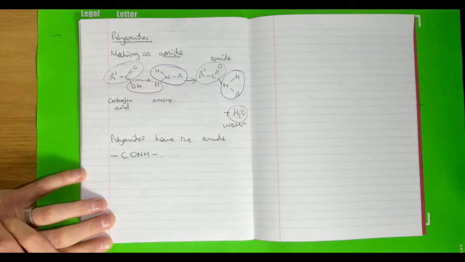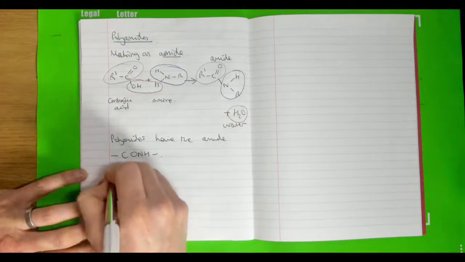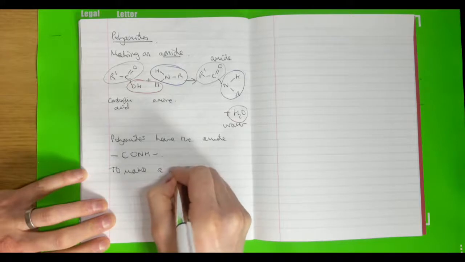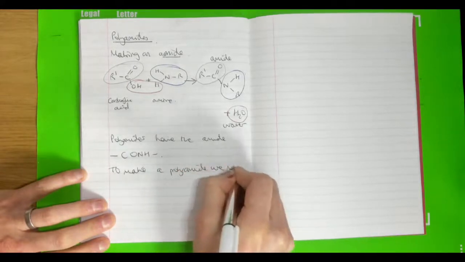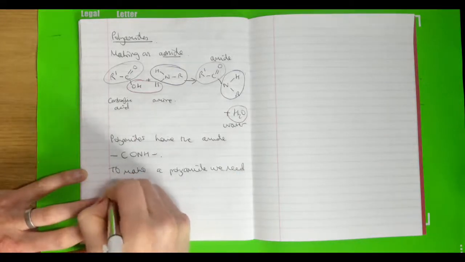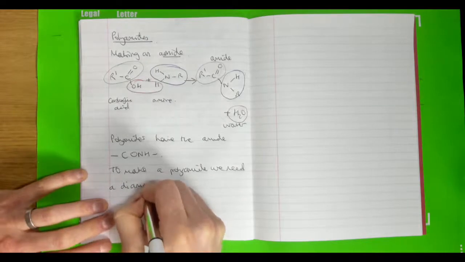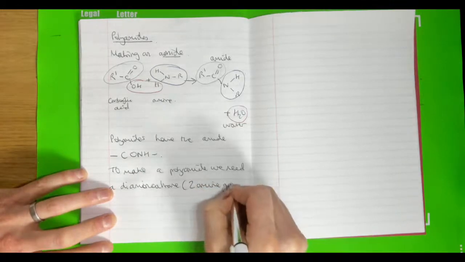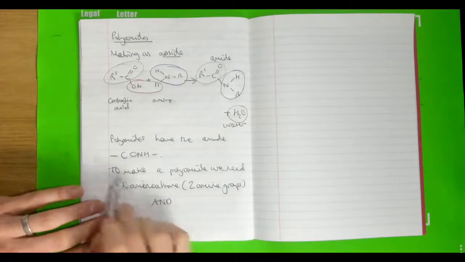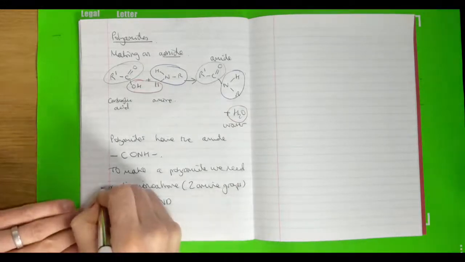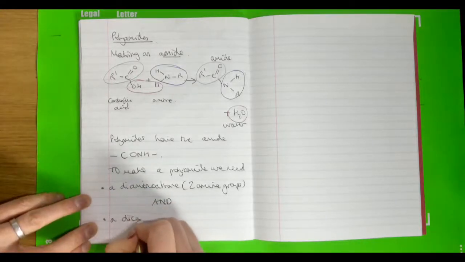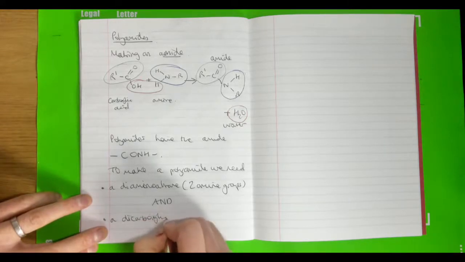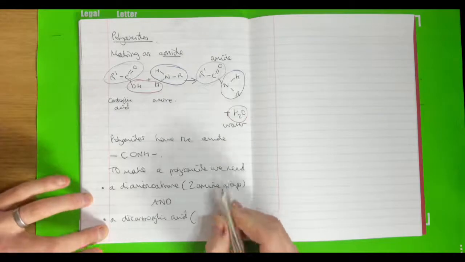So to make a polyamide, we need a diaminoalkane, which has two amine groups, and a dicarboxylic acid, which has two carboxylic acid groups.